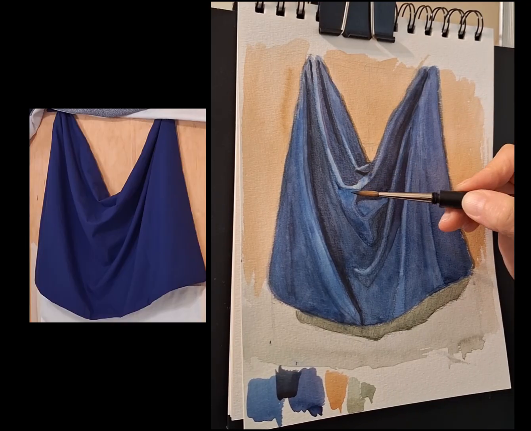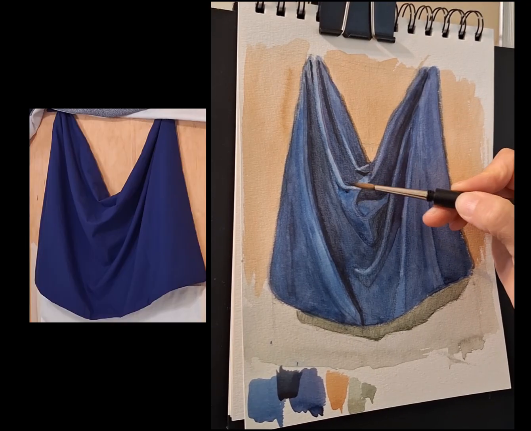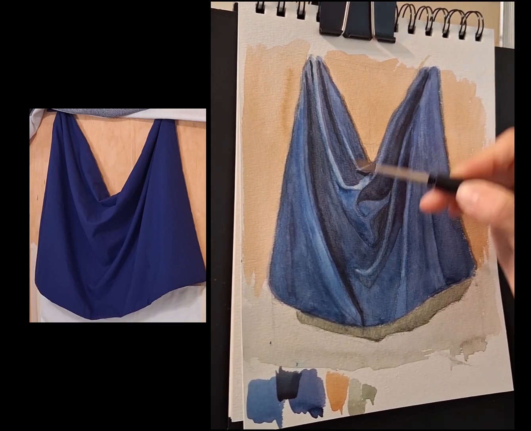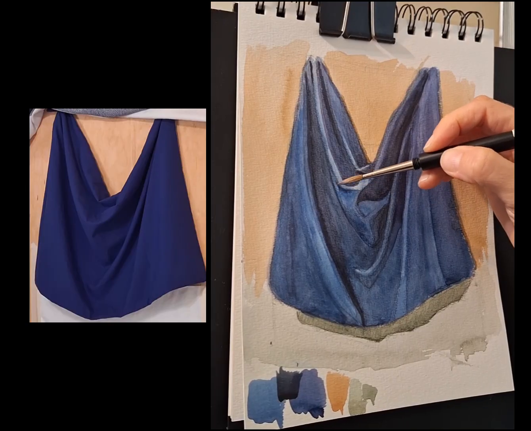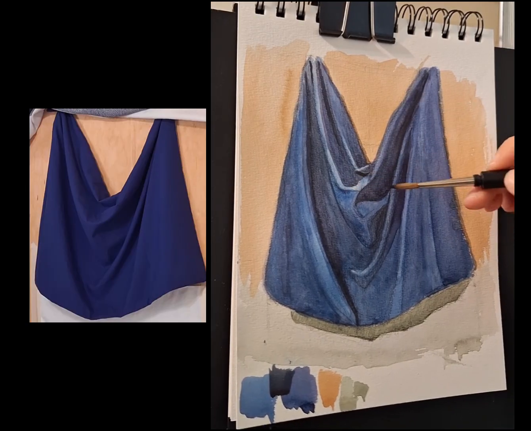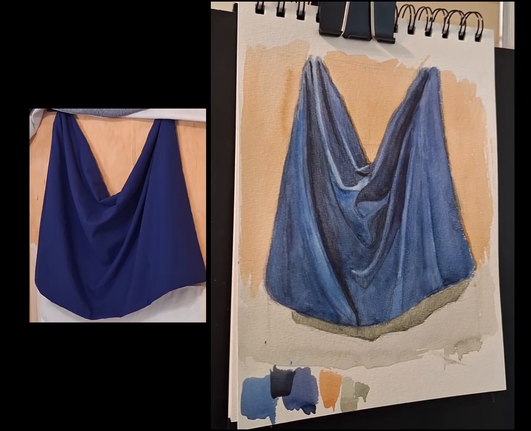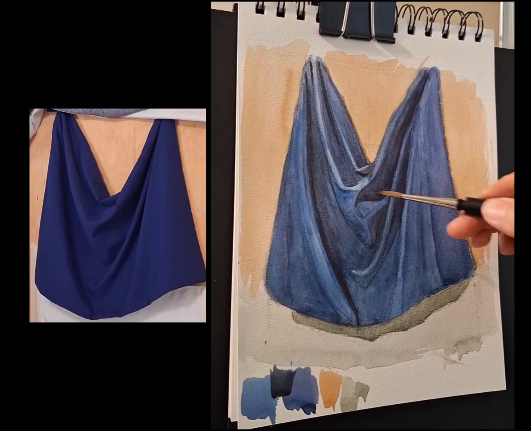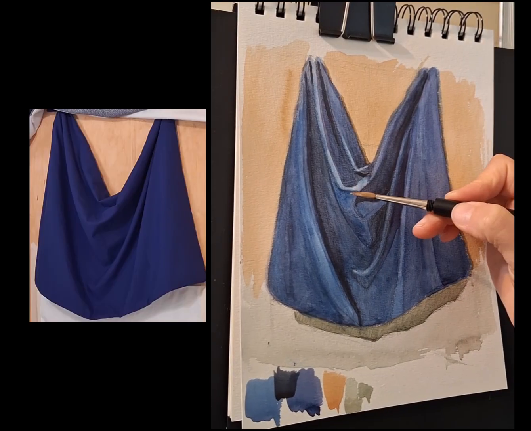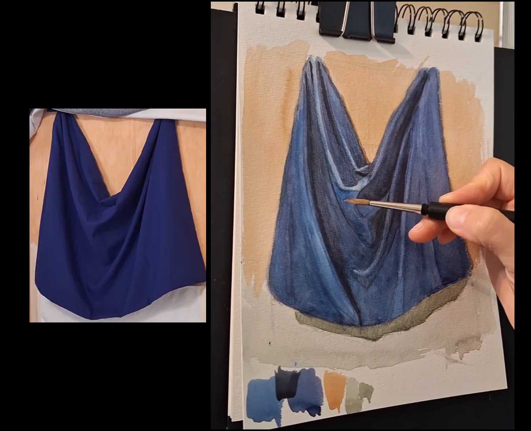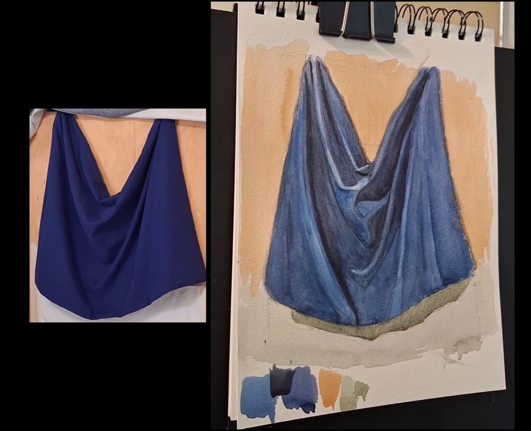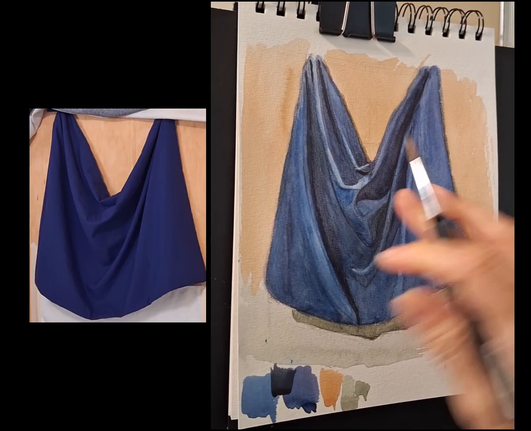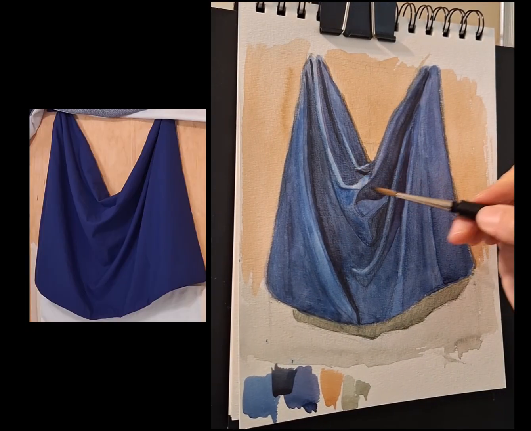So intensify that transition, and then let the rest of it kind of mildly blend. And let this part be slightly darker than the other part. So this part here stays slightly lighter, this stays slightly darker. Helps to show that turn from one plane to another.